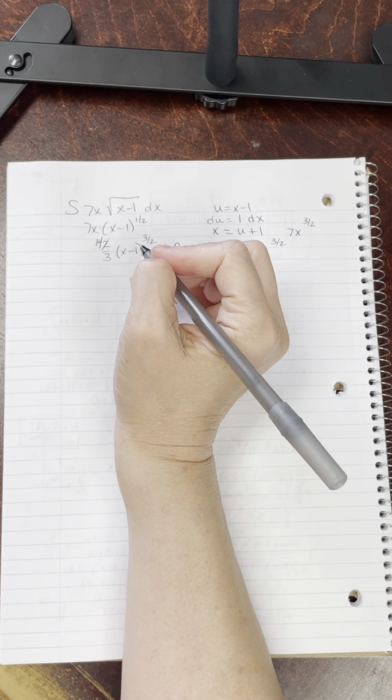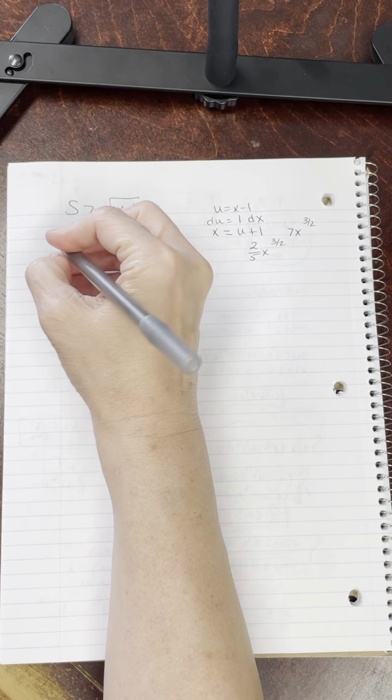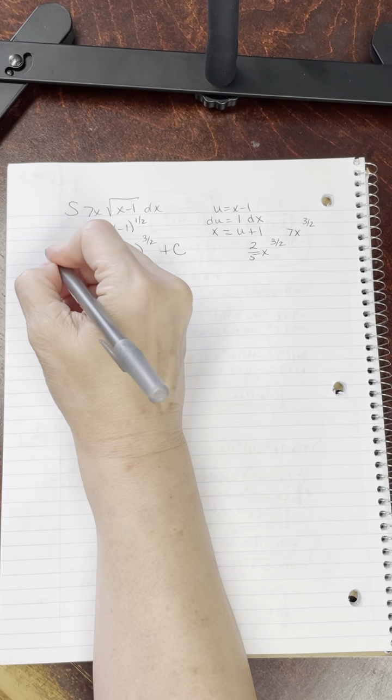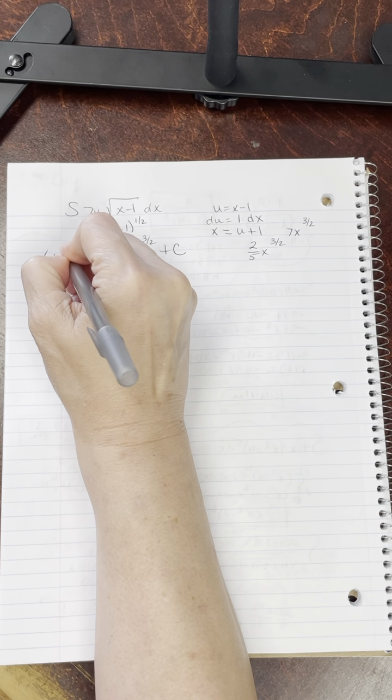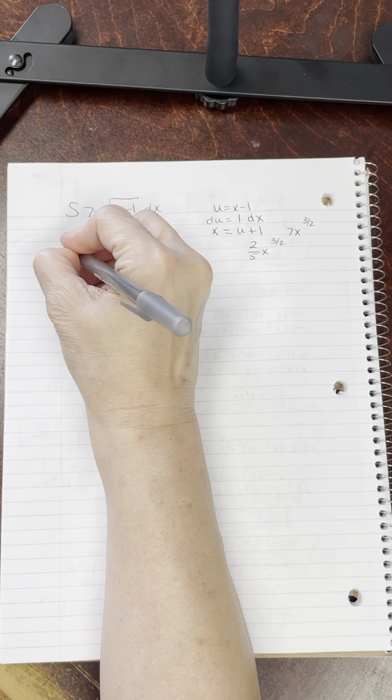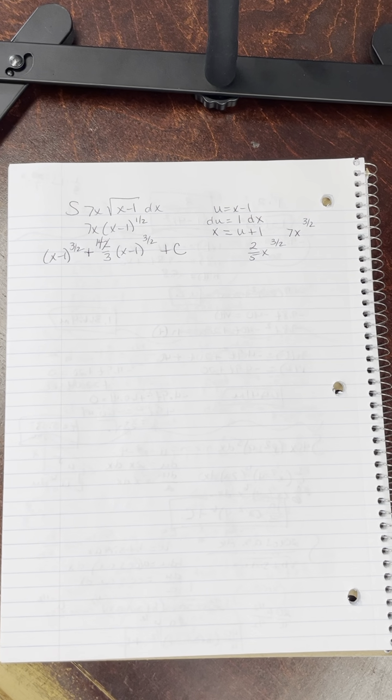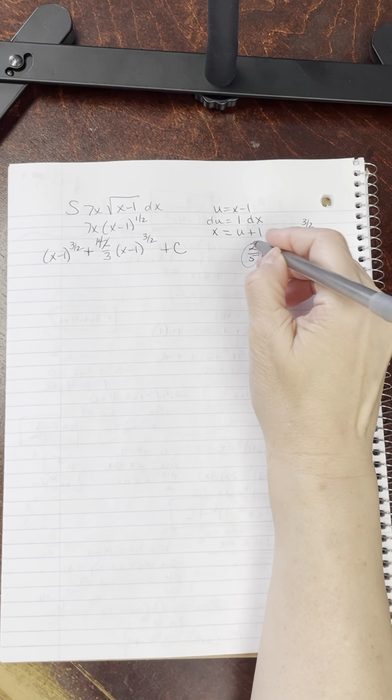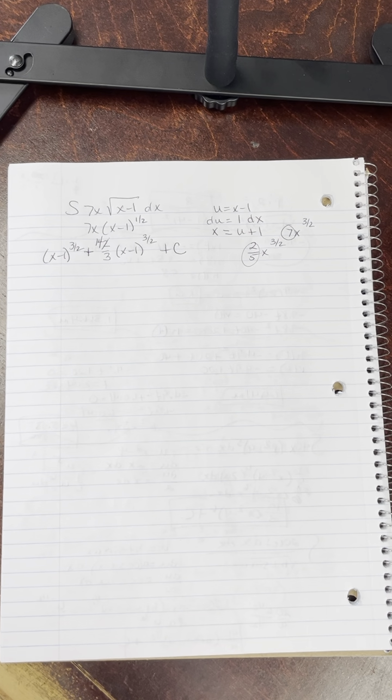So it needs to come as another, I already put the plus c. So let me put plus here with that one. And then we're writing x minus 1 to the 3/2, and it has its 2/5 with the 7 needs to be fixed.